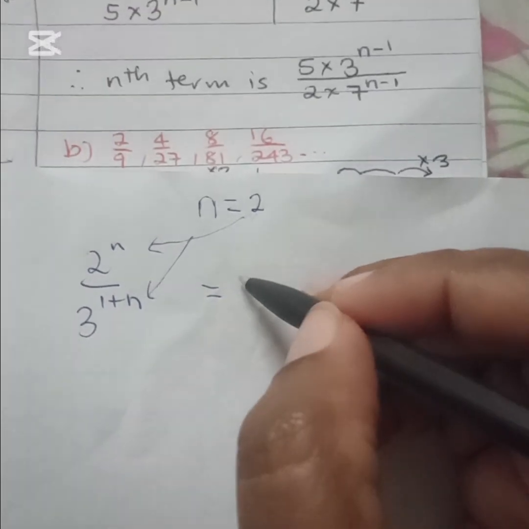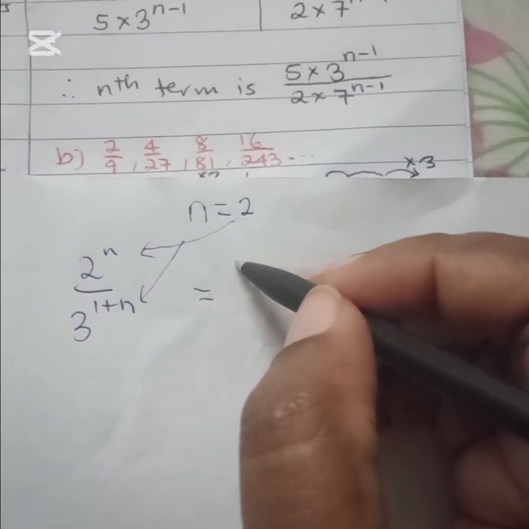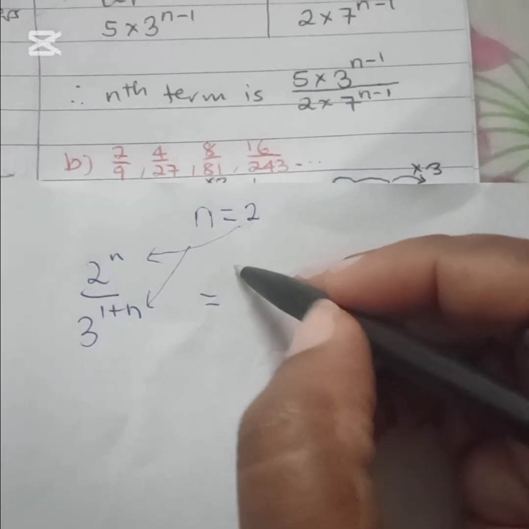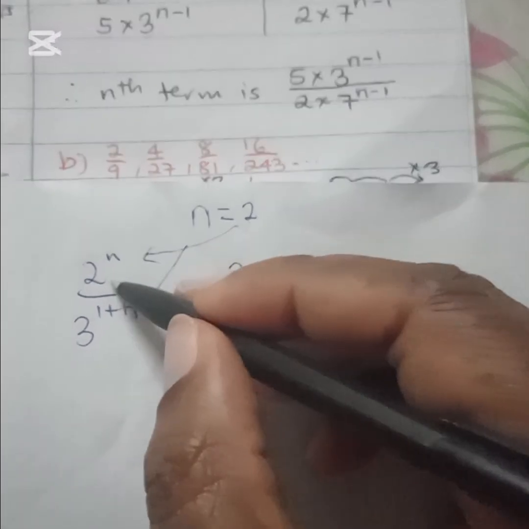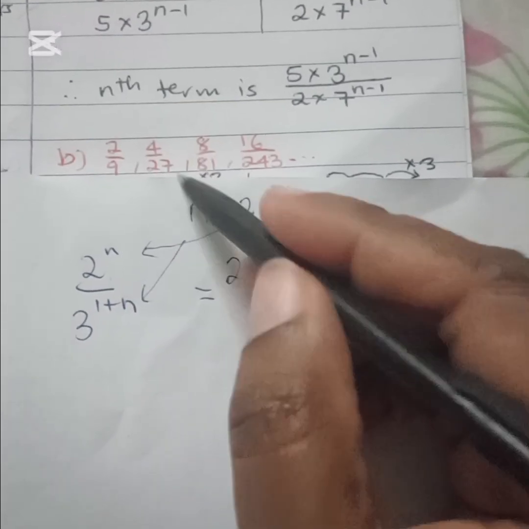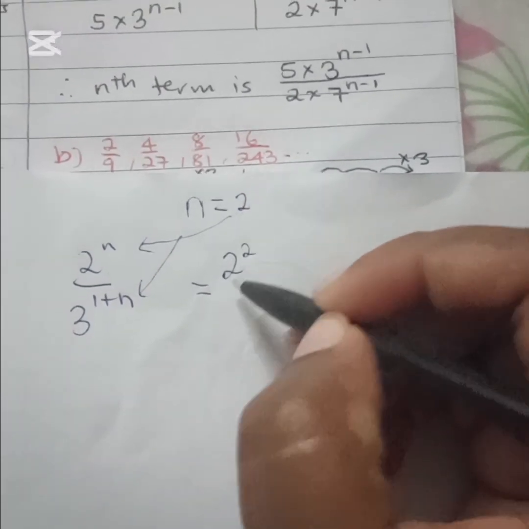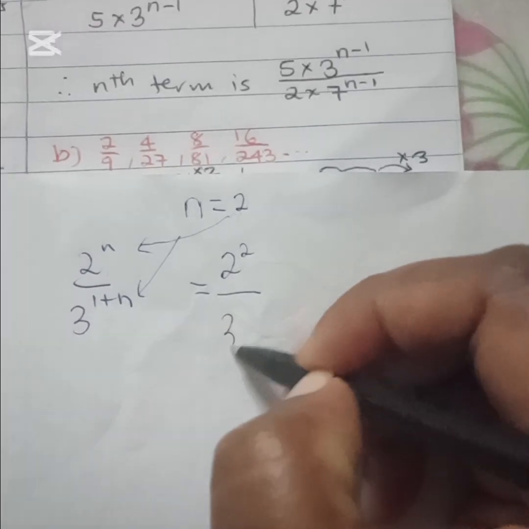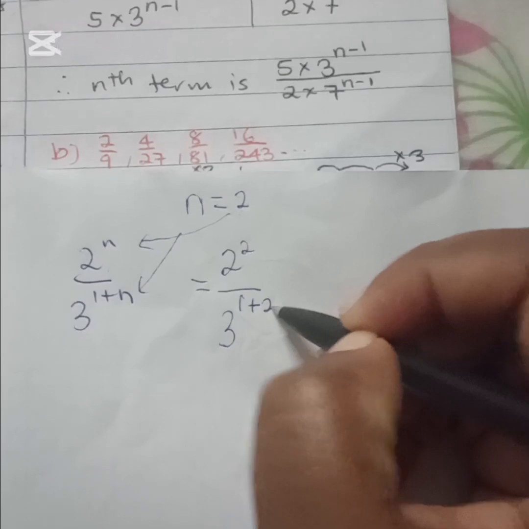It must be equal to 4 over 27, then the rule will be correct. So let's find out. 2 to the power n, we are looking for the second term, so n is 2, over 3 to the power 1 plus n, where n is 2.